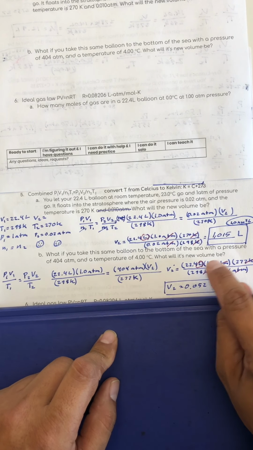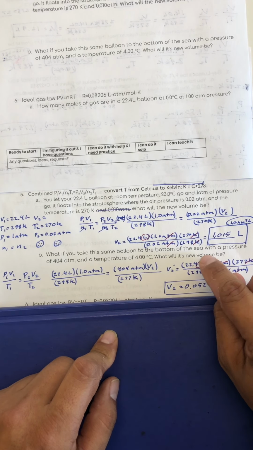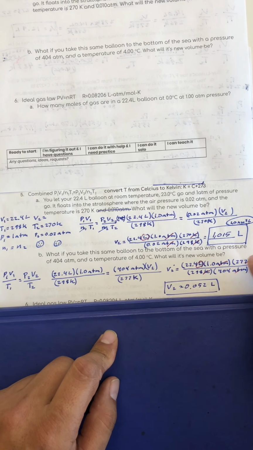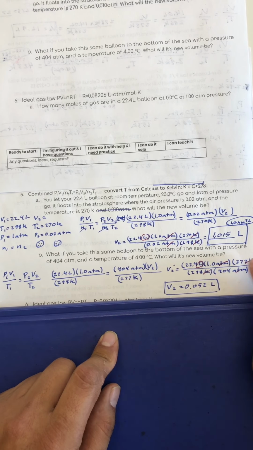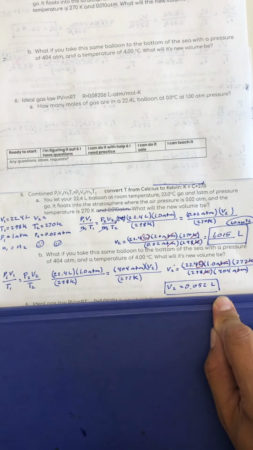Liters cancel, Kelvin cancels, atmospheres cancel, and you're left with liters. And multiply this, divided by this, 0.052 liters. So look how tiny it gets at the bottom of the sea. So don't take your balloon friends to the bottom of the sea.